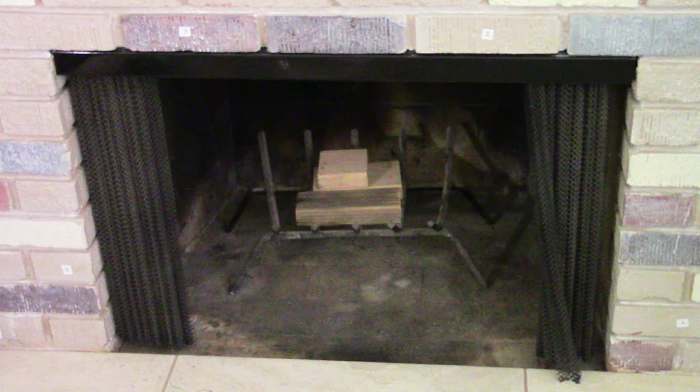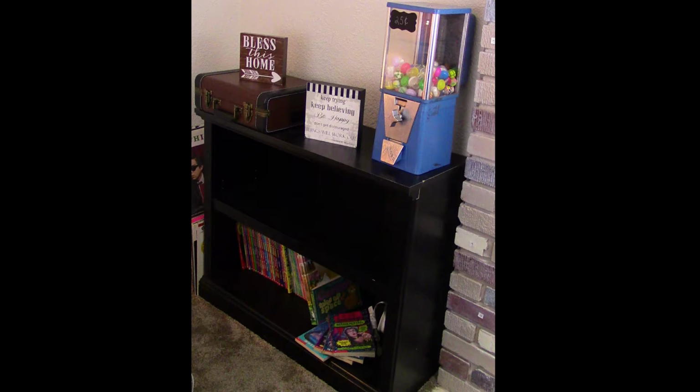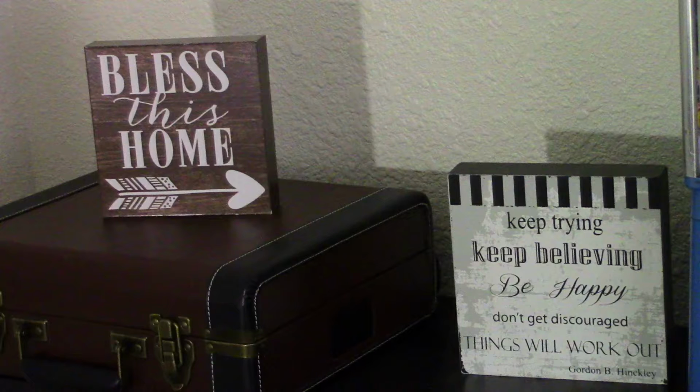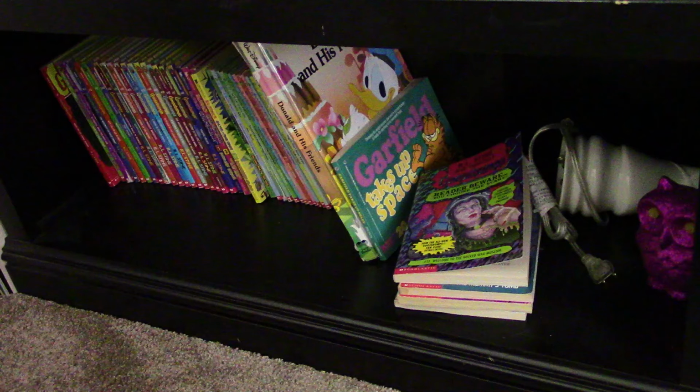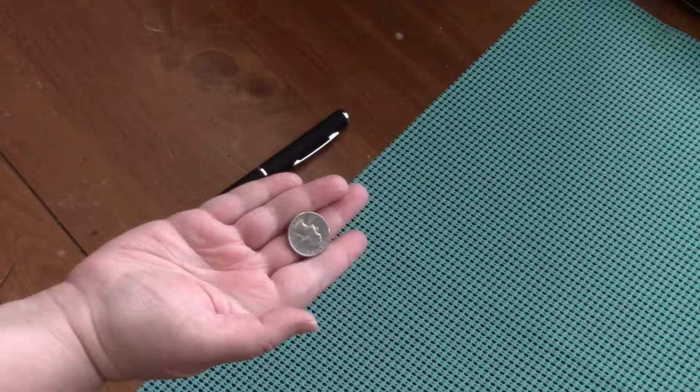Did look at the fireplace, nothing special there. And on the bookshelf over here, nothing behind or under these little signs or with the record player. Stacks of books is also a good place to look, but you didn't find anything there.